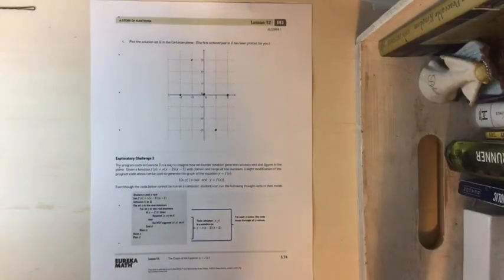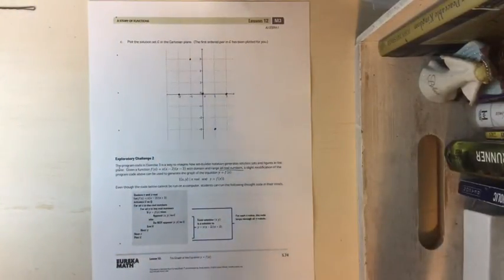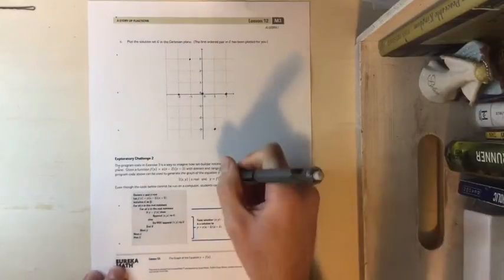Okay, so the next one is Exploratory Challenge 2. The program code in exercise 3 is a way to imagine how set builder notation generates solution sets and figures in the plane. Given a function f of x equals x, with domain and range all real numbers. So now we're working with domain and range as all real numbers, not just integers. It says a slight modification of the program code above can be used to generate the graph of the equation y equals f of x.